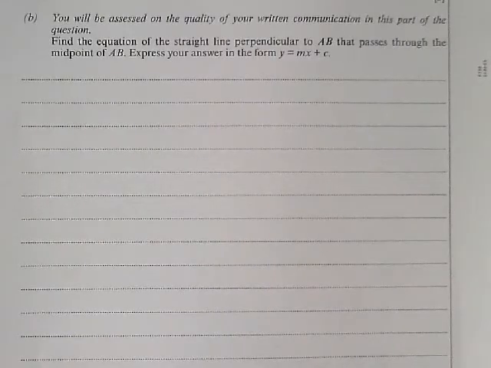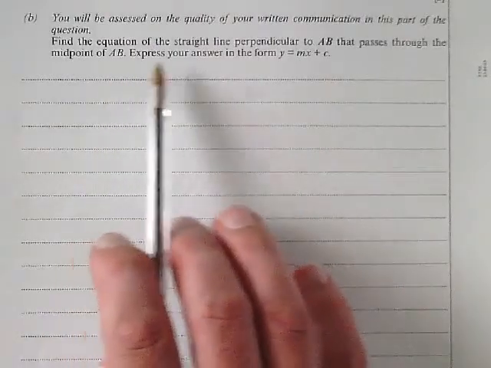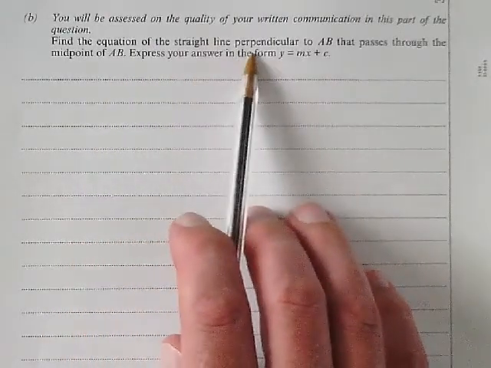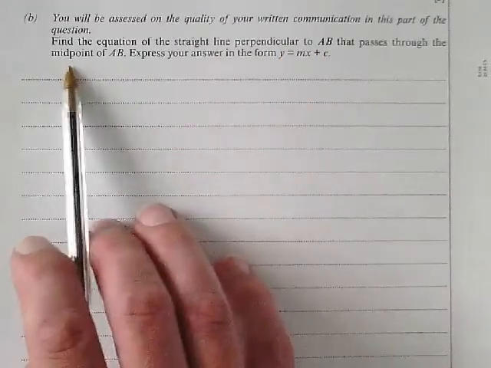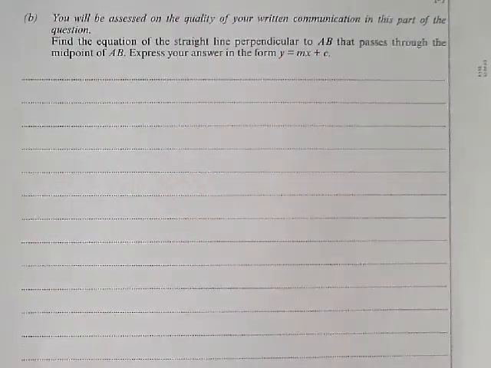So part B is a very involved question. It's an OCW question, so we're going to have to explain ourselves as we go as well. It wants us to find the equation of a straight line that is perpendicular to AB, so that's one key point, and it passes through the midpoint of AB. So those are two really important things we've got to work out.